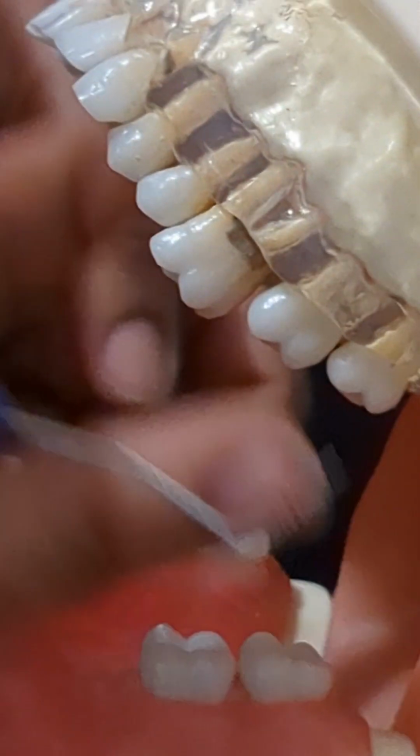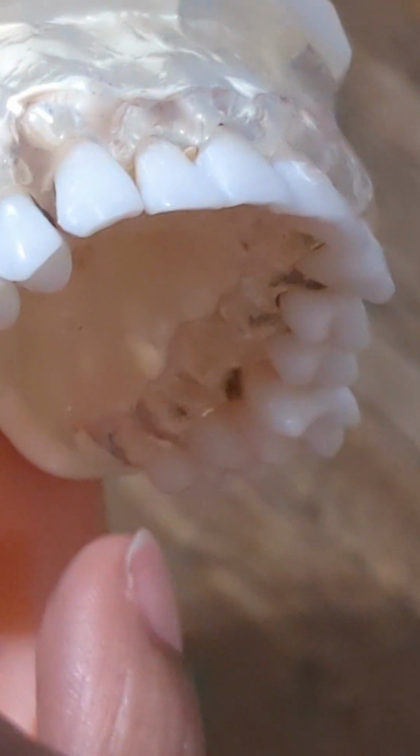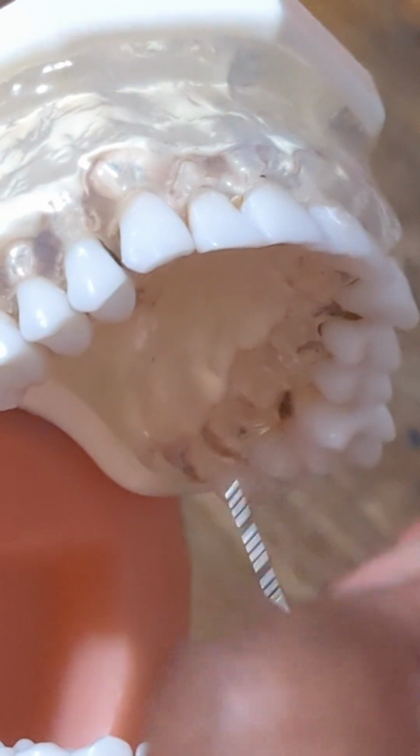Okay, now we're going to go to the lingual. Copy. Now we're moving on to the lingual, starting with tooth number 16. Again, from the distal line angle.